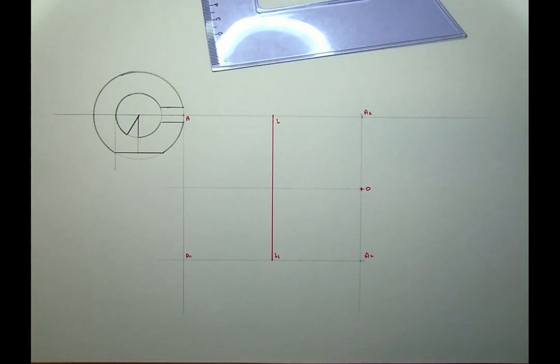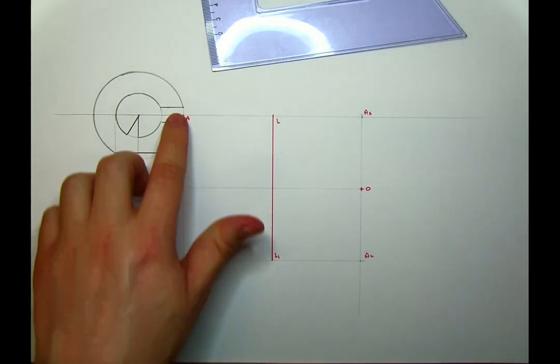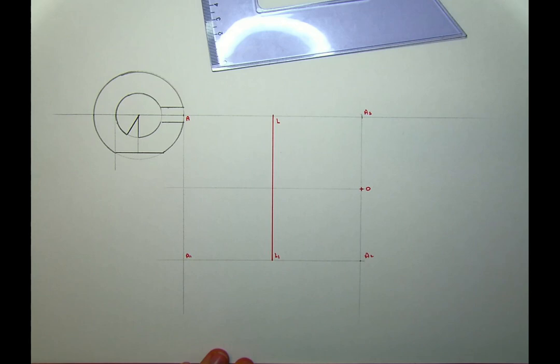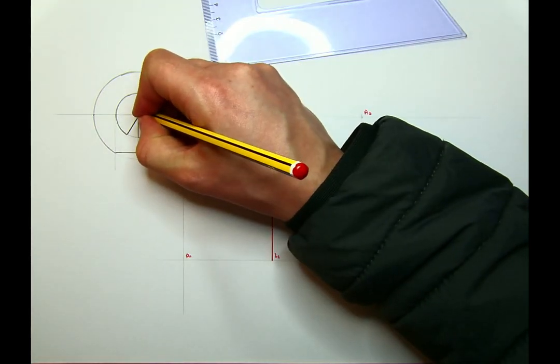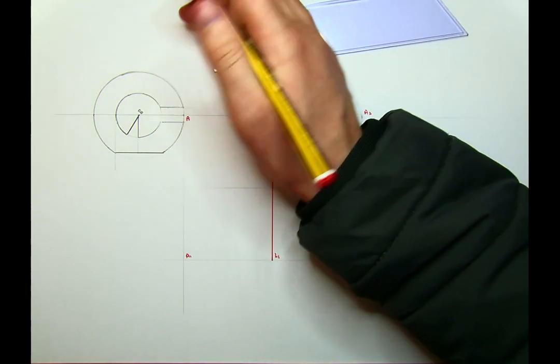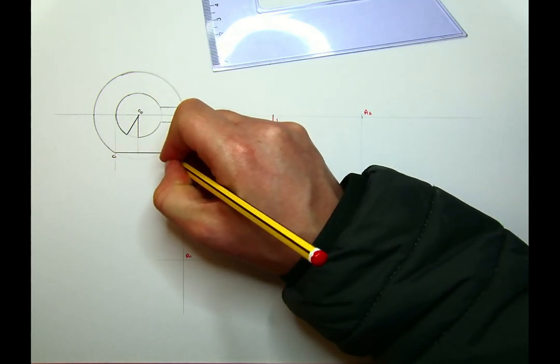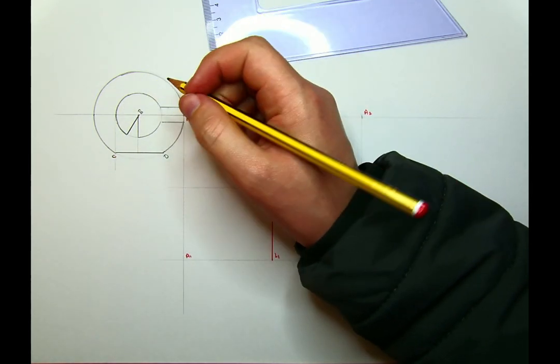The next part of this is then looking at A to A1. So from A here to A1 down here, and that is being done as a translation. There's quite a few points here that we need to move. So we'll take point B here, that's the center point. C, D, we need that one.